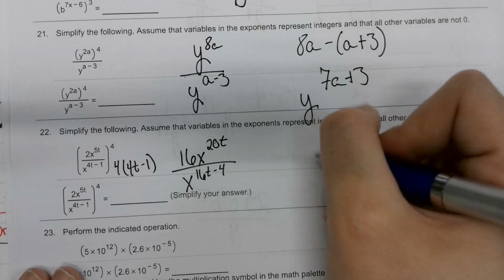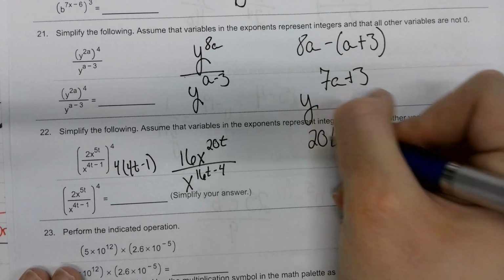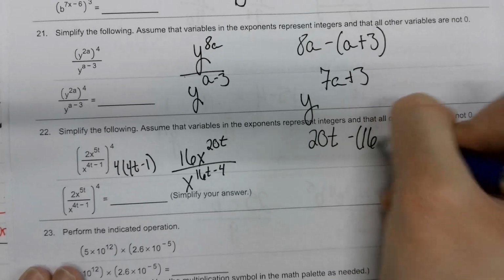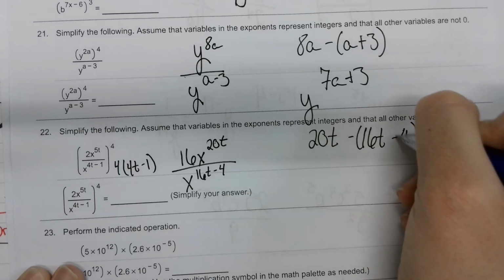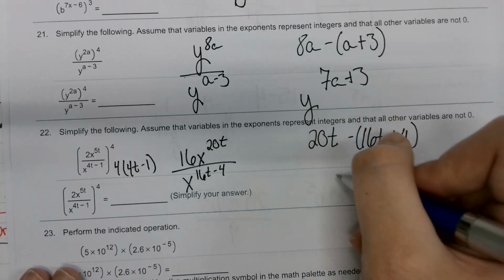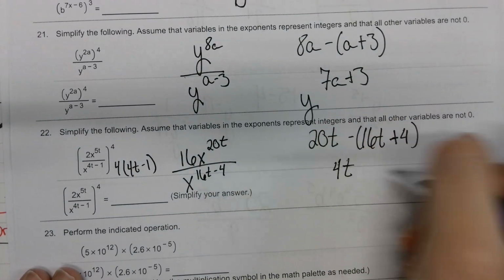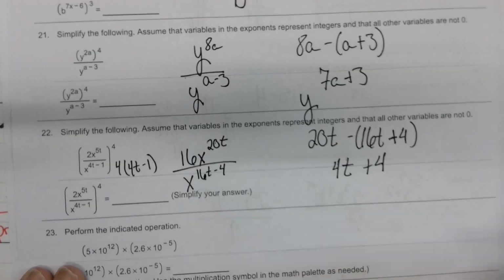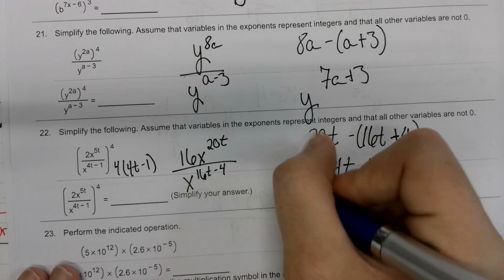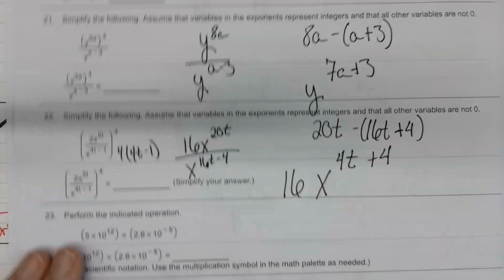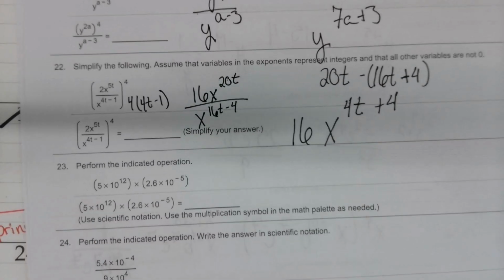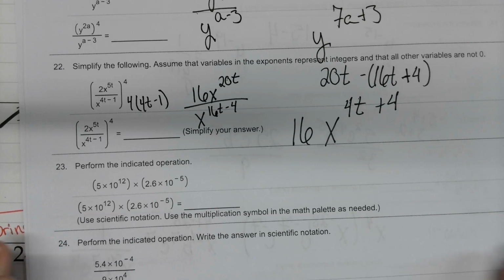So we're going to have 20t subtract 16t subtract 4. I'm going to change that sign, so we'd have 4t plus 4. So 16x to the 4t plus 4. This is getting crazy.